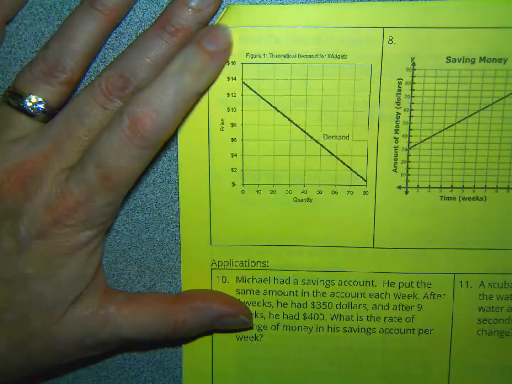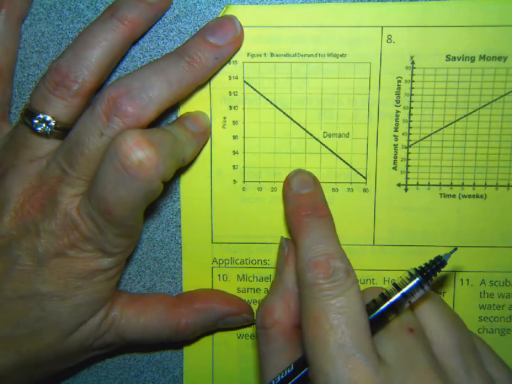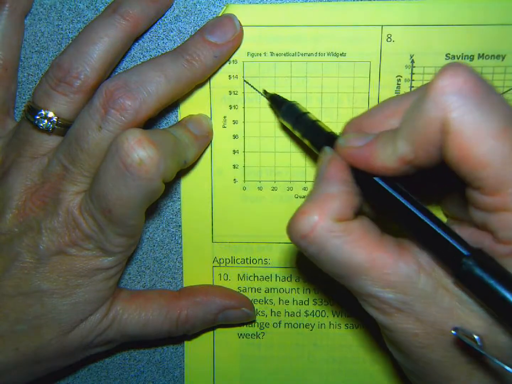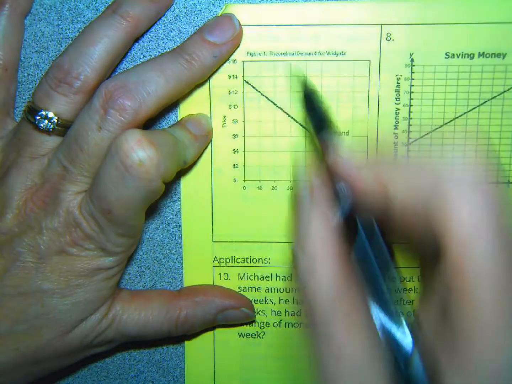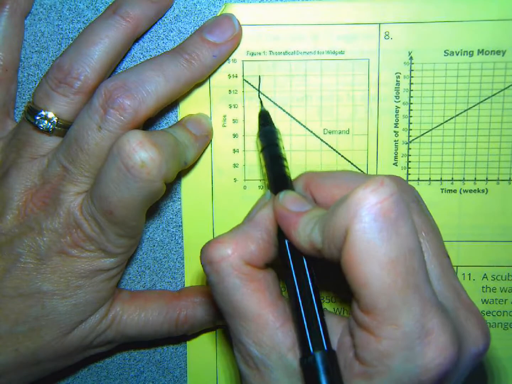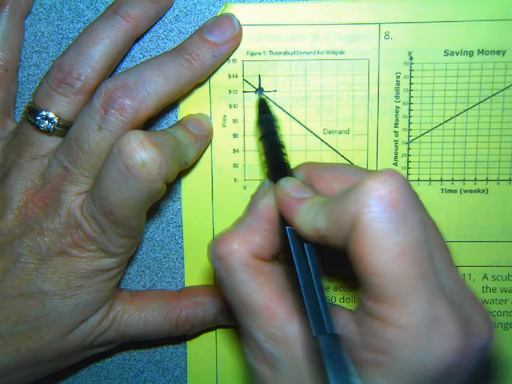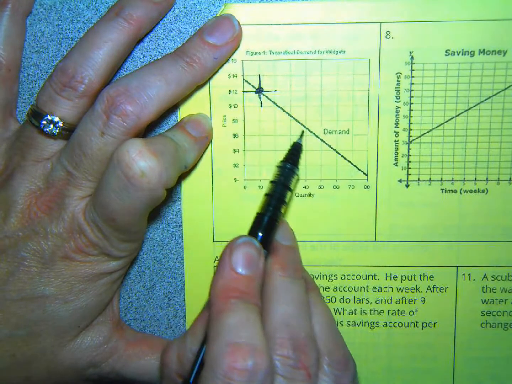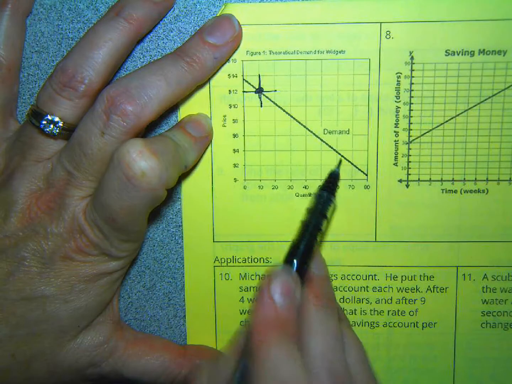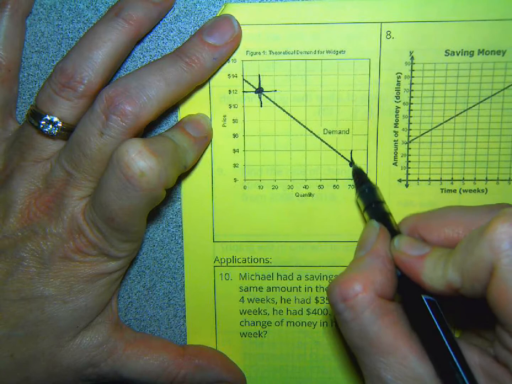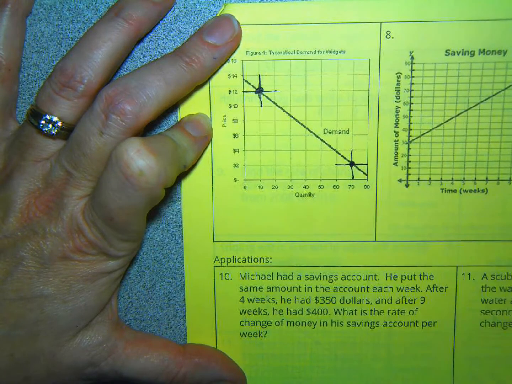For problems like this, this one's actually the hardest one because it doesn't have a specific point highlighted. Remember I said choose a point on the line where the grid lines intersect. They intersect right there, so I'm going to pick that point. And it looks like there's a spot right here, a point where the grid lines intersect.